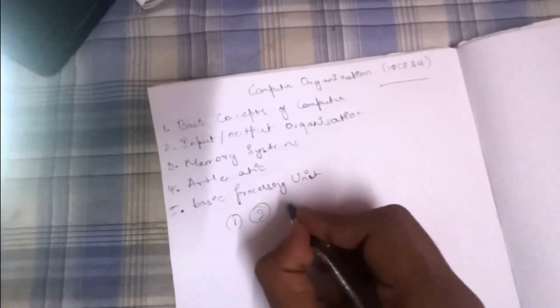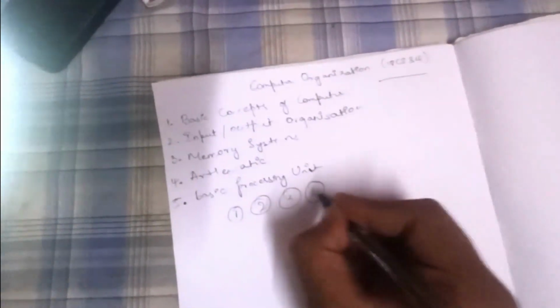First module is basic concepts of computer. Second module is input output organization. Third module is memory systems. Fourth module is arithmetic. Fifth module is basic processing unit. So these are the five modules. Okay, all of you know that each module contains 20 marks, and if you write all this you'll get 100 marks.